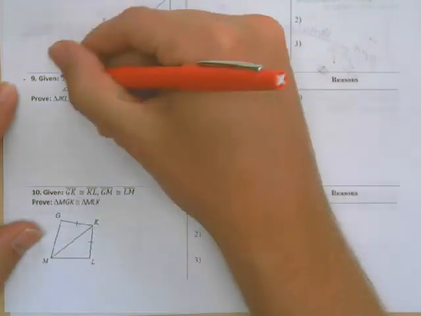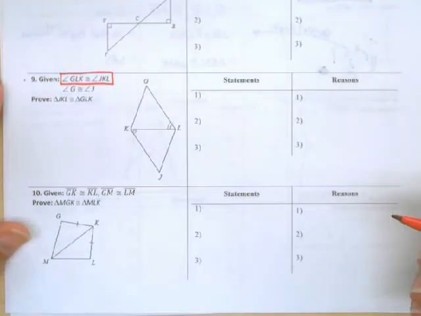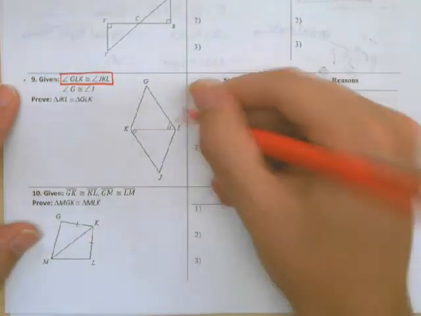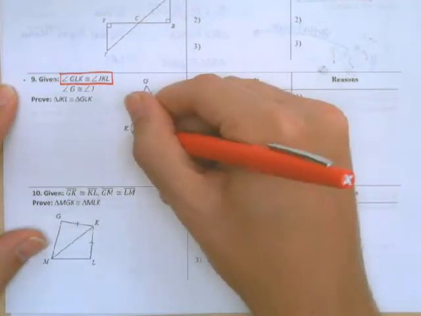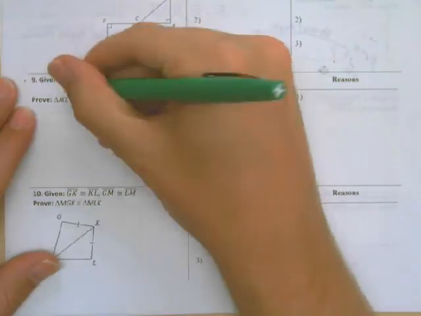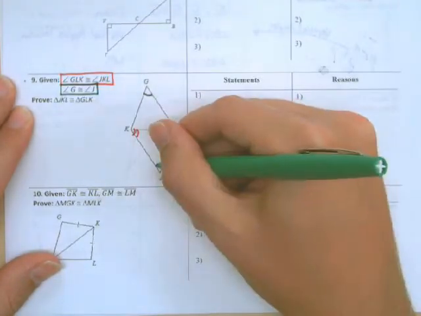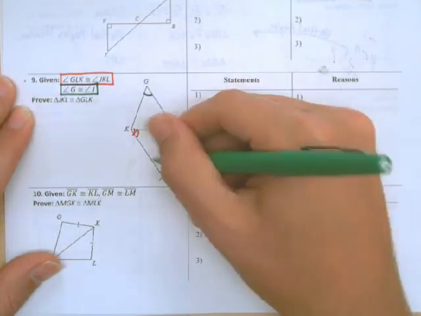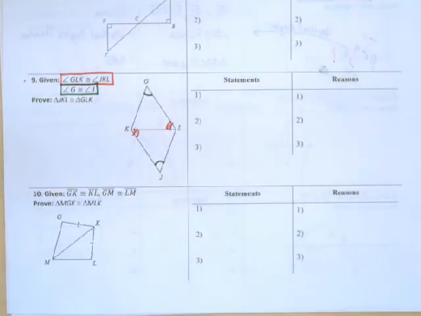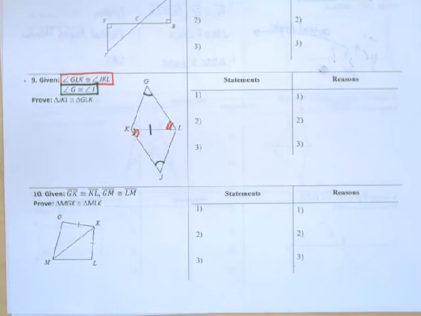In proof number 9, it says given angle GLK is congruent to angle JKL. All right, got that marked. And then angle G is congruent to angle J. There we go. And I'm going to mark the shared side that is implied here. So, moving on to the proof.